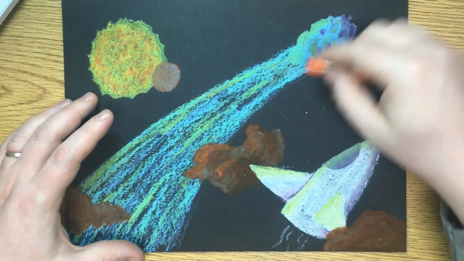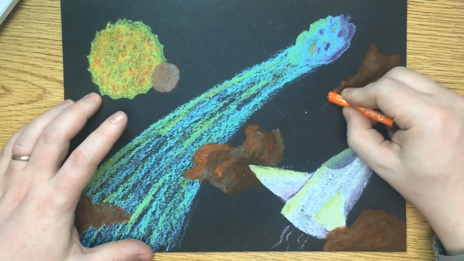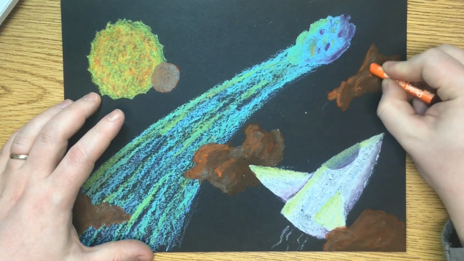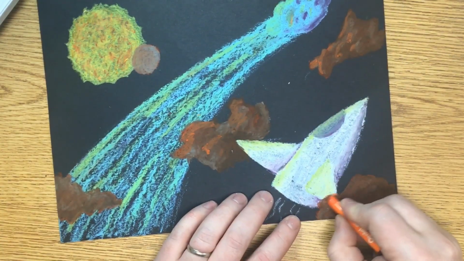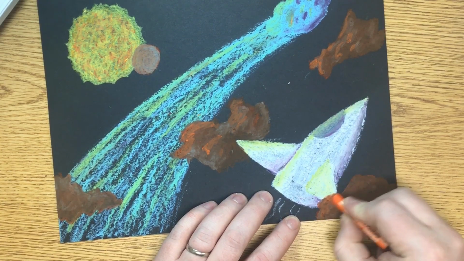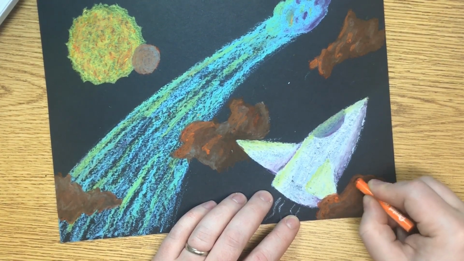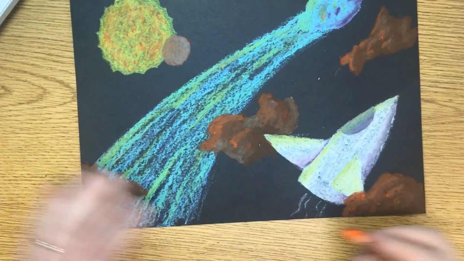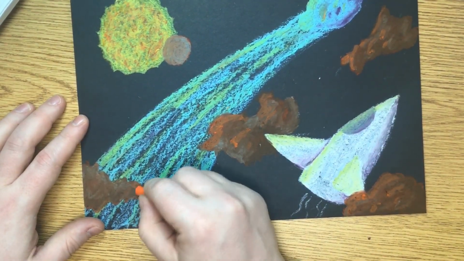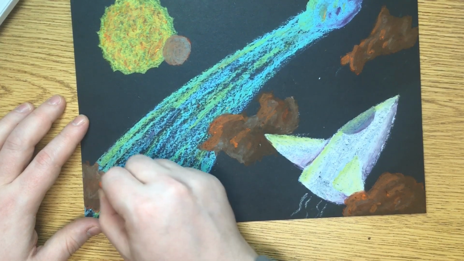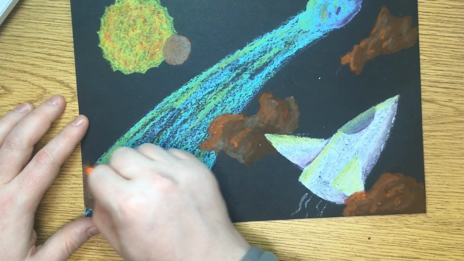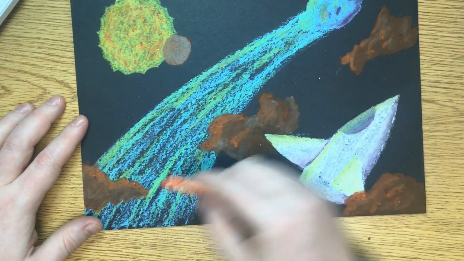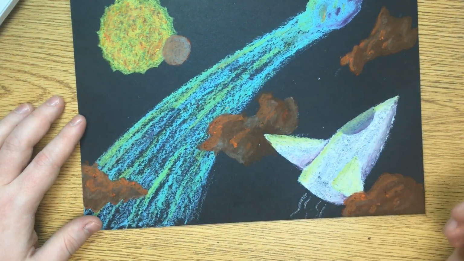So you don't have to use the same color for highlights throughout the whole picture. You can pick and choose based on the objects that you're highlighting and shadowing, and that can help to add some variety and some tonality to your picture to make it more interesting. It can add some contrast too. This orange really contrasts against that blue, so that helps things to stand out a little bit more.